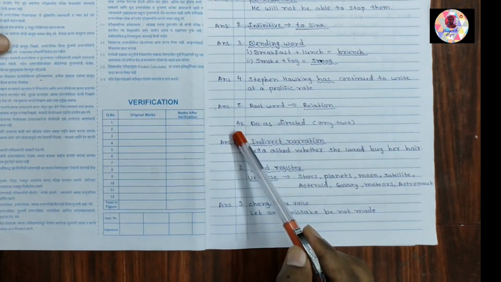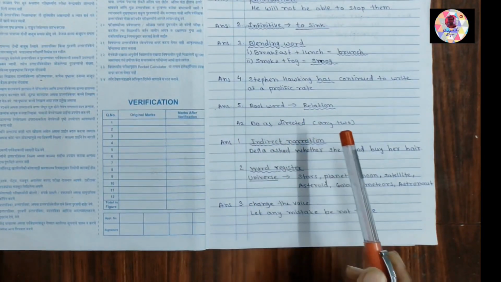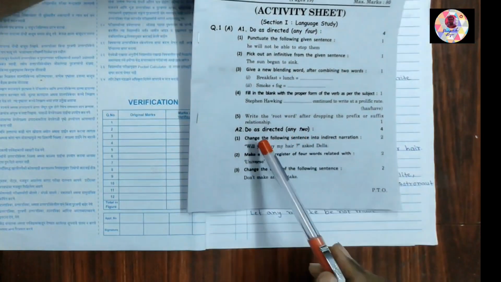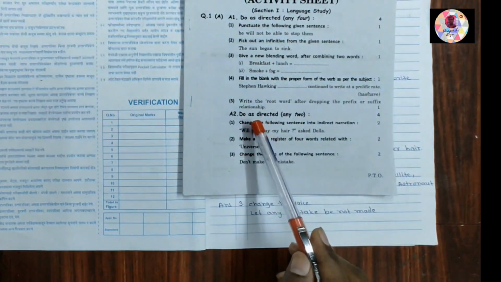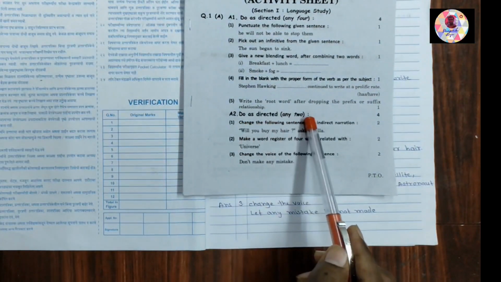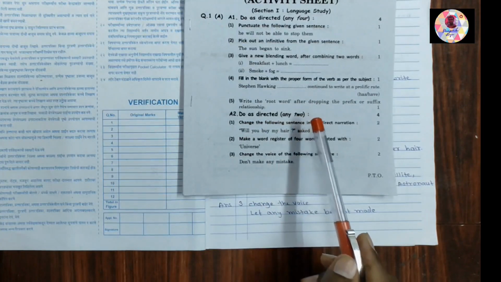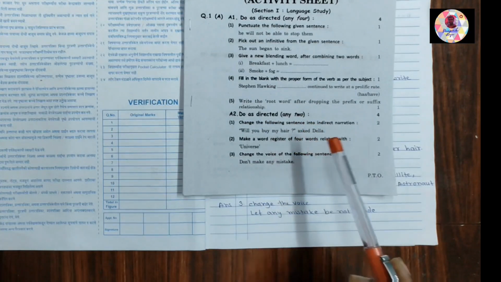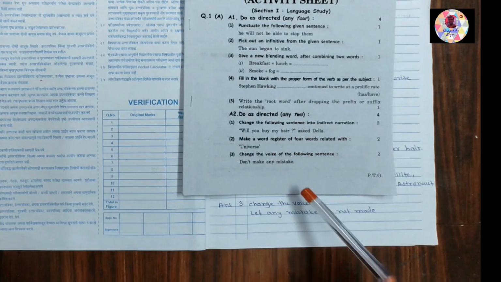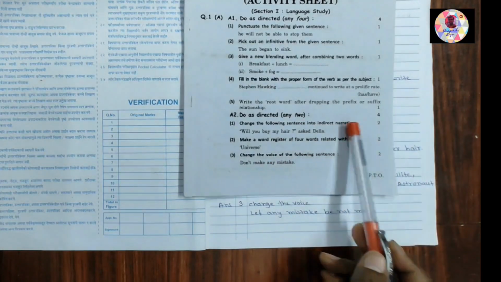That is A2 of question number 1. In this question, they have asked do as directed any two. अभी यहाँ पे any two बोला है तो we will attempt any two only. But in this answer sheet, I have attempted all the questions.